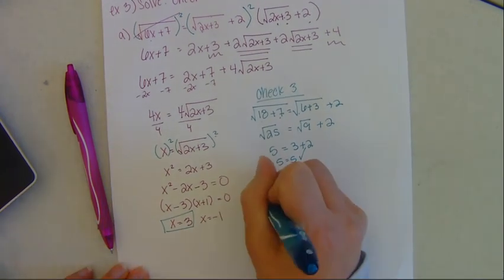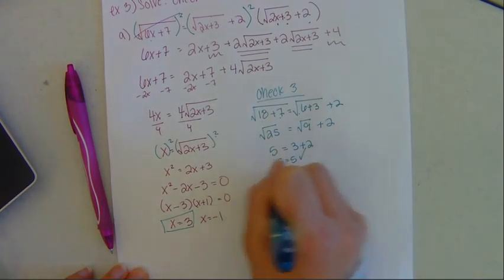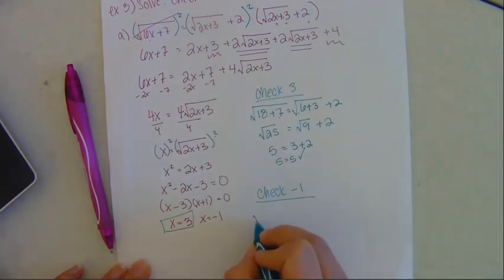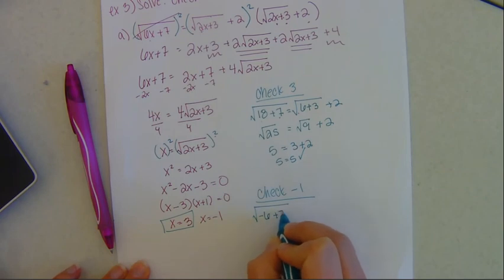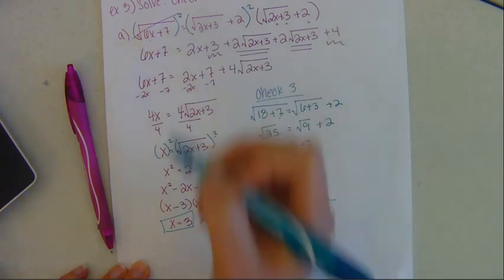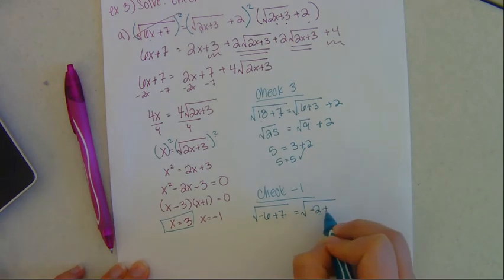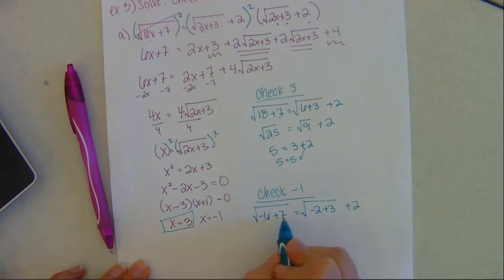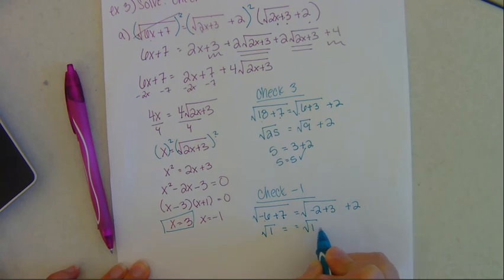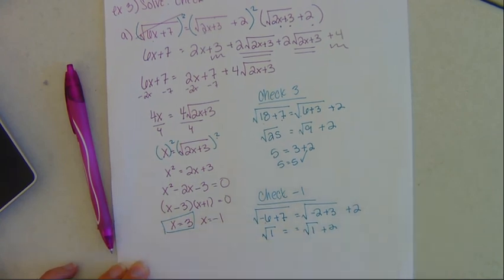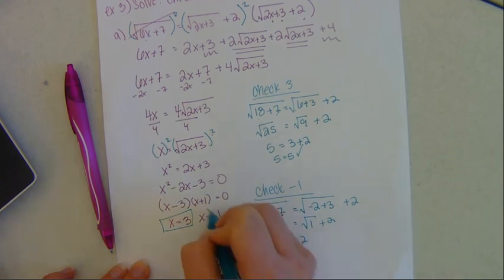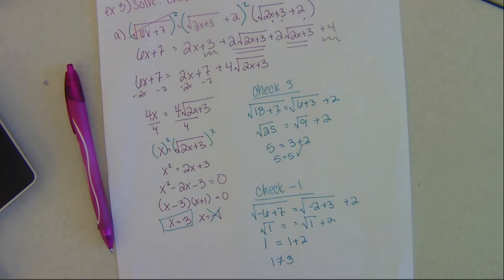Now I have to check negative 1. So I'm plugging that back in here. So 6 times negative 1 is negative 6 plus 7 equals the square root of 2 times negative 1, which is negative 2, plus 3. And I have that plus 2 from the original problem also. So now negative 6 plus 7 is 1. So I have the square root of 1 over here equals the square root of 1 plus 2. You can kind of see already this is not going to work. 1 does not equal 3. So negative 1 is going to be an extraneous solution.